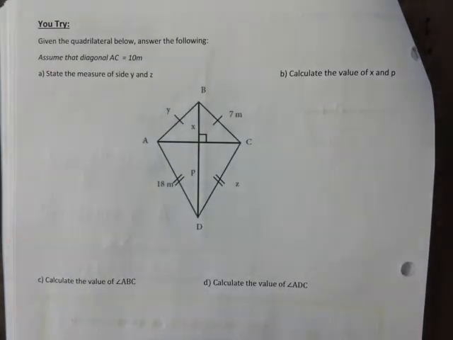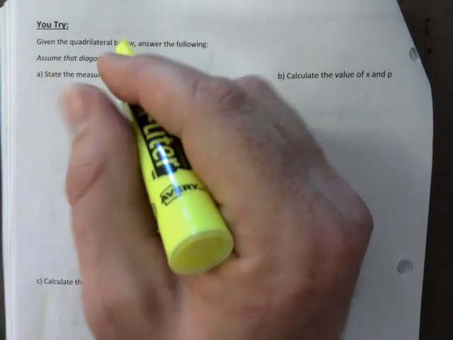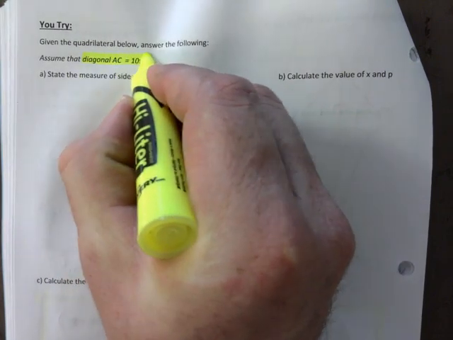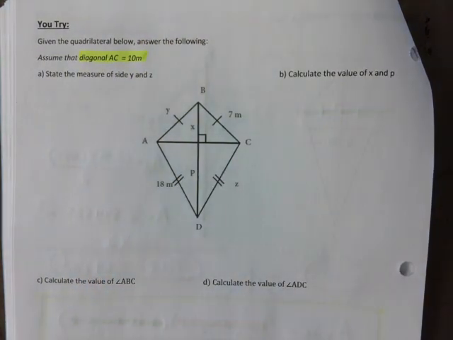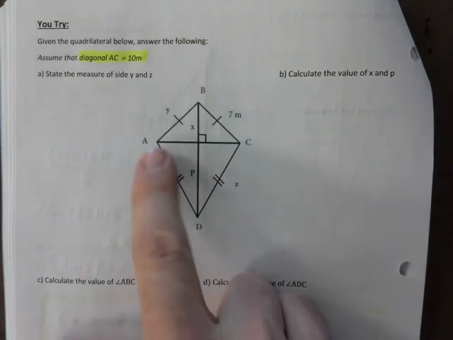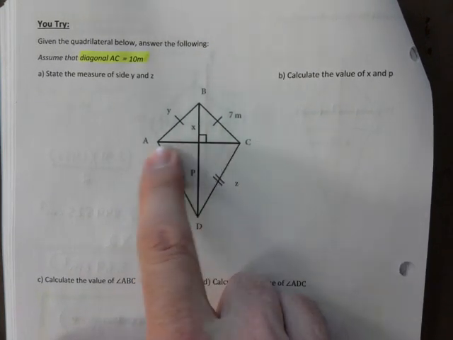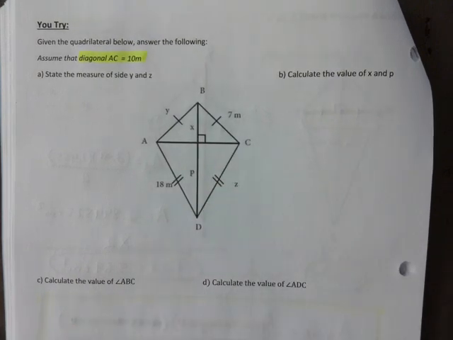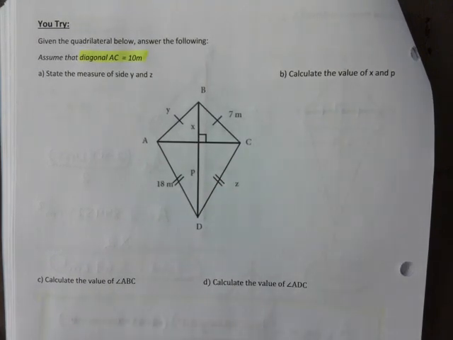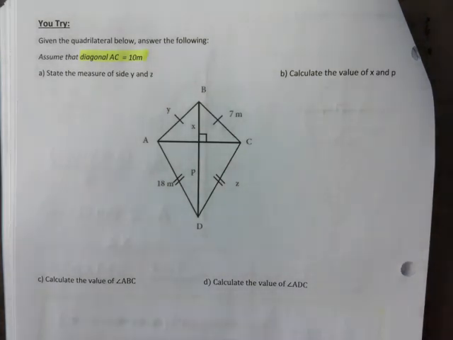But don't miss this piece of information right here. The diagonal AC is 10 meters. So we know something about this diagonal when it comes to properties, right? What happens to it. So use everything you know about triangles to answer these questions.